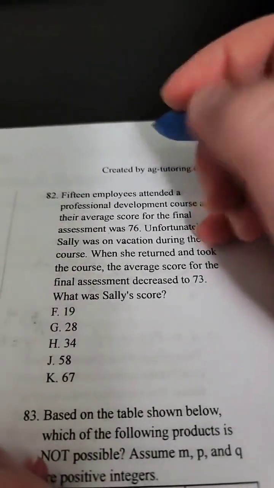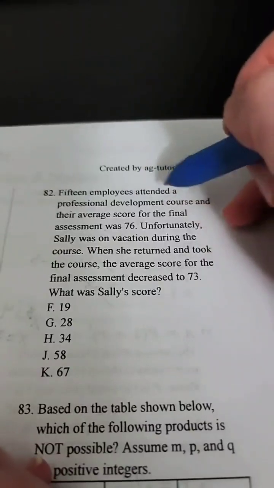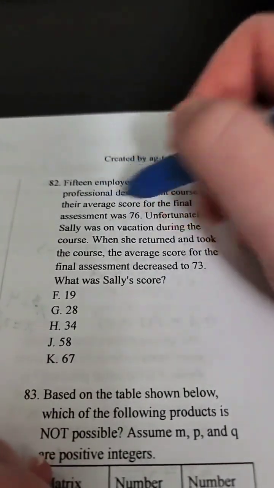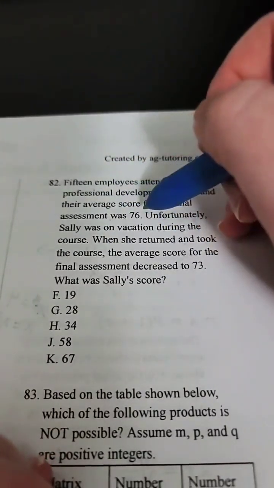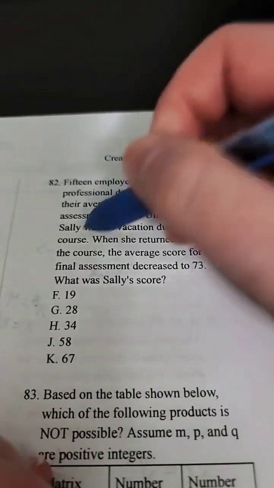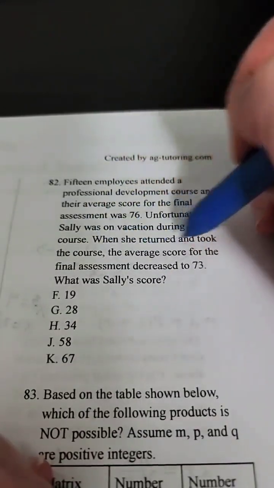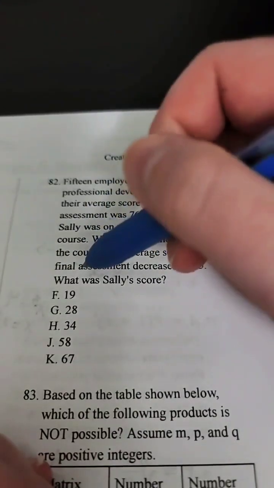So let's go to 82. It says for 82, 15 employees attended a professional development course, and their average score for the final assessment was 76. Unfortunately, Sally was on vacation during the course. When she returned and took the course, the average score for the final assessment decreased to 73.